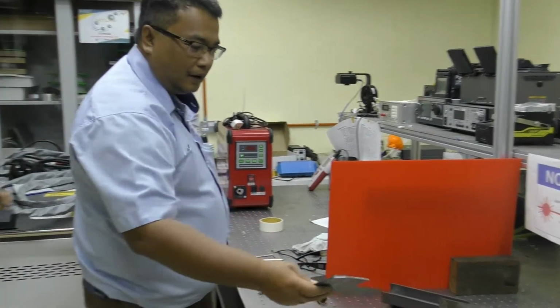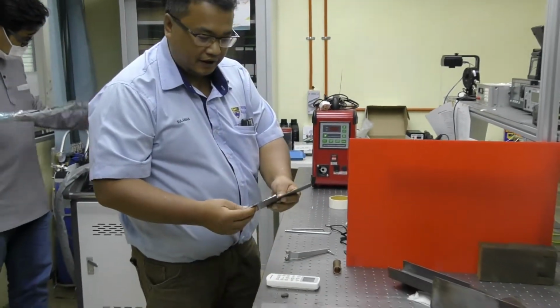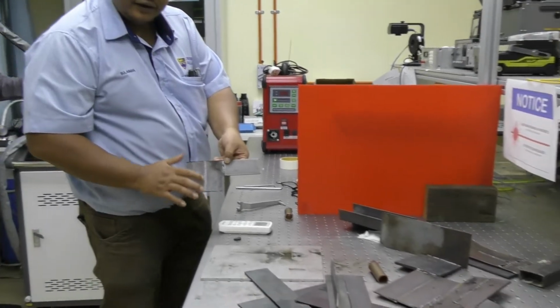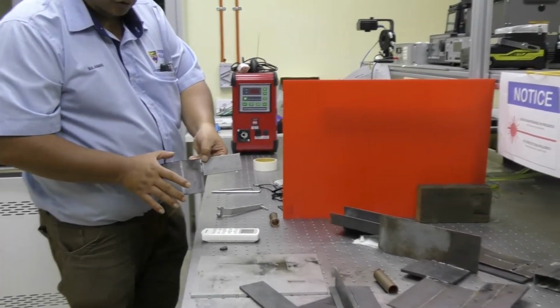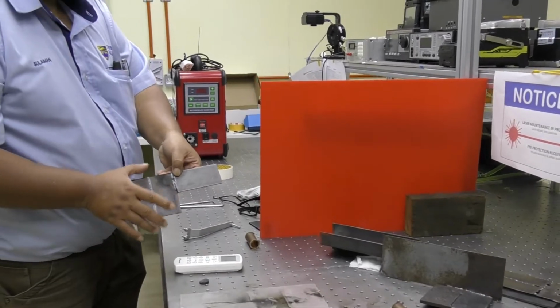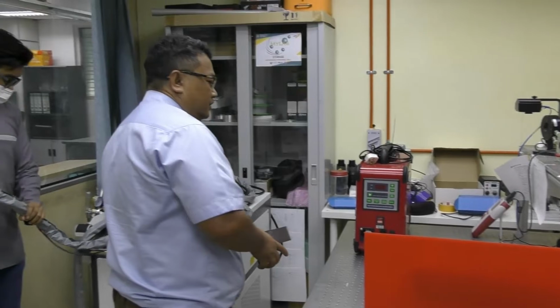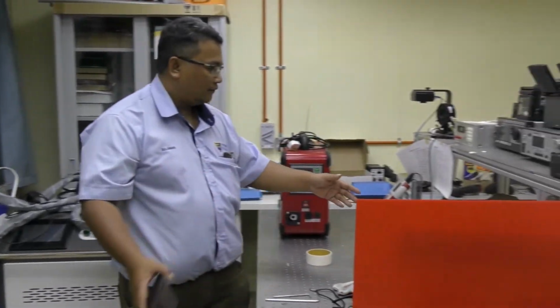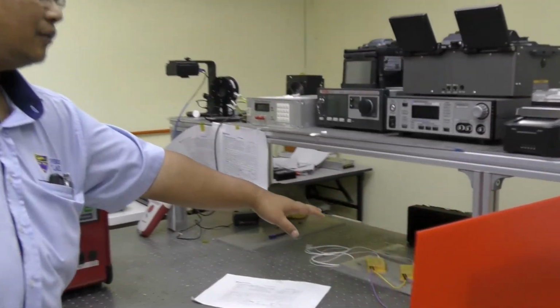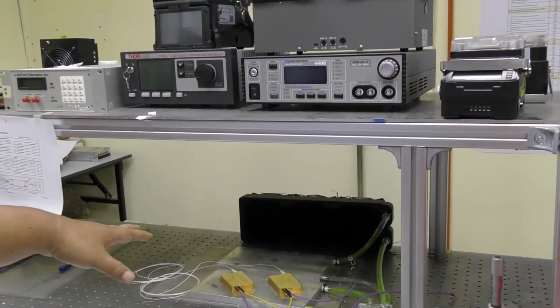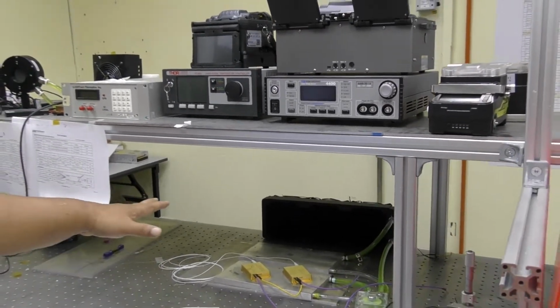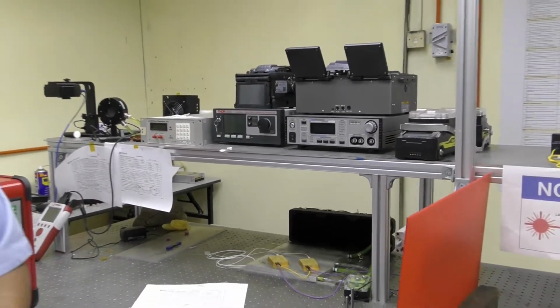We have developed a high power fiber laser for welding applications. Here is how we weld two pieces of steel, and we developed the welding machines here that consist of various components, like the pump here. This is some of the pumps that we use for the high power fiber laser for welding applications. So this lab is for developing high power laser systems.